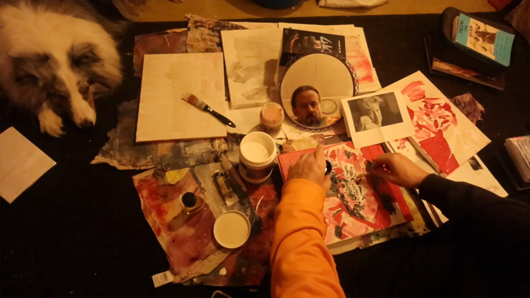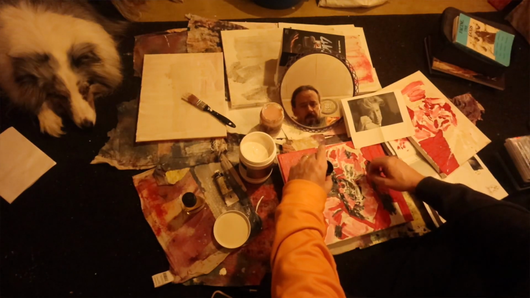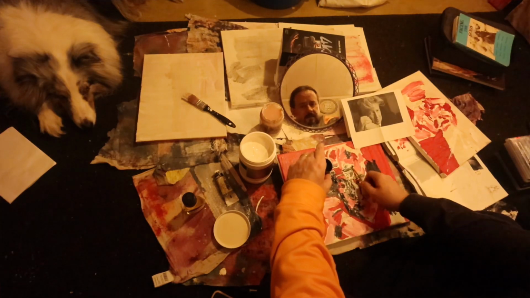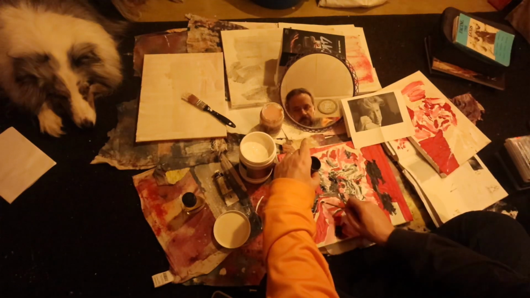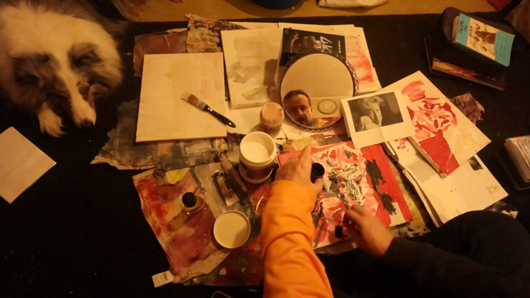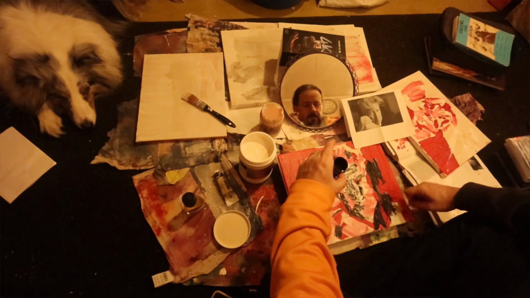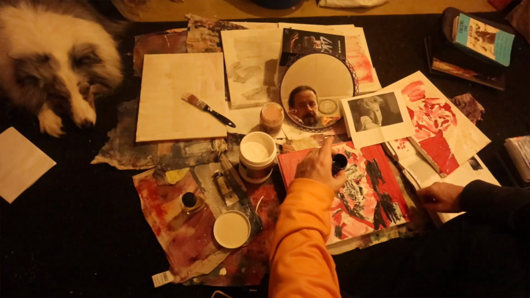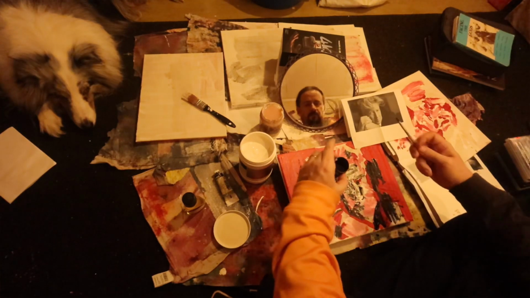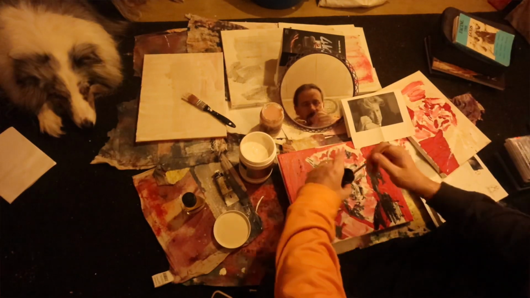Just adding some oil, some linseed oil. As I'm adding the oil, you'll notice that you actually don't need an awful lot of oil paint when you're painting with oils, especially with these dark colors.